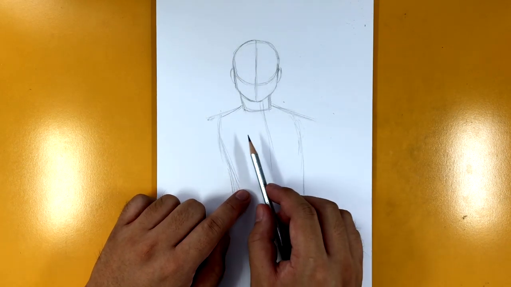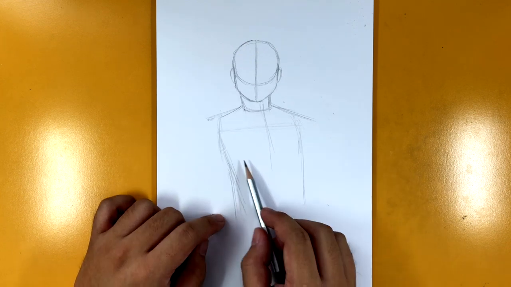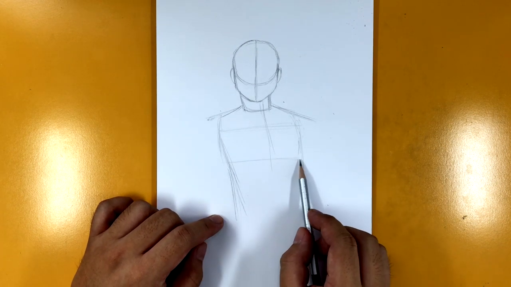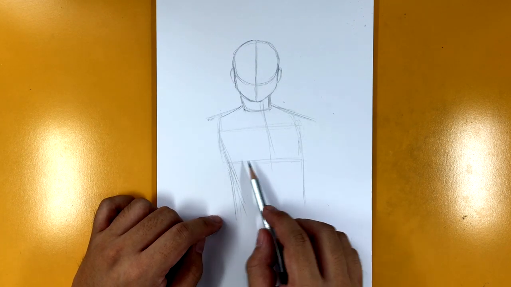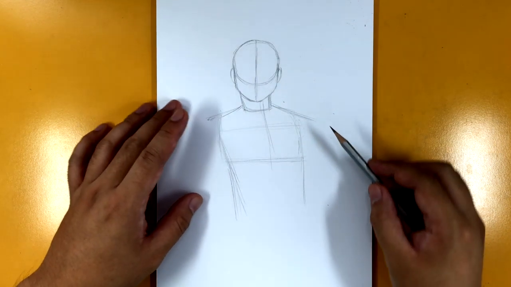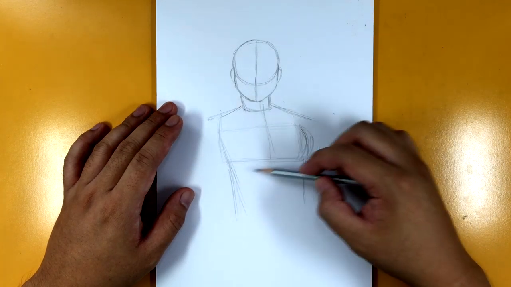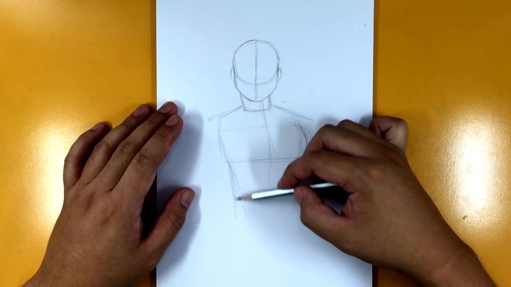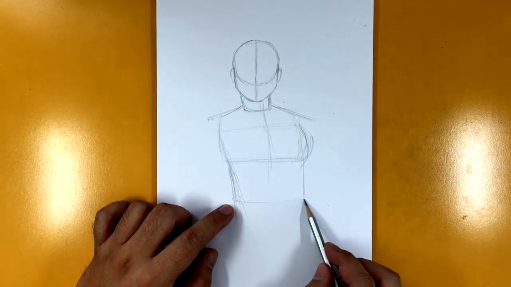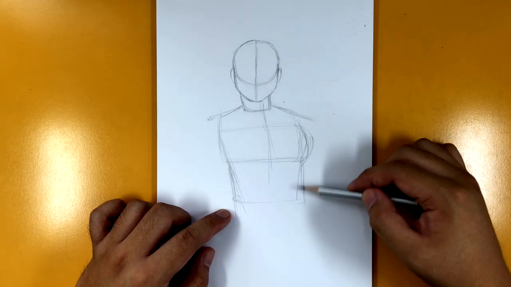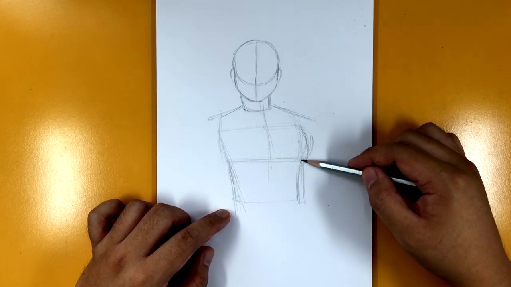Okay, as we do that, let's figure out where the torso, the chest is going to go. So right there is where the chest is going to be, like that. And then this goes further down and gets narrow.